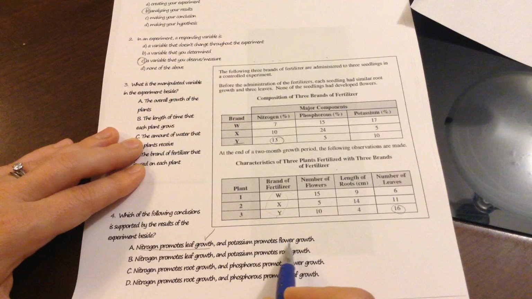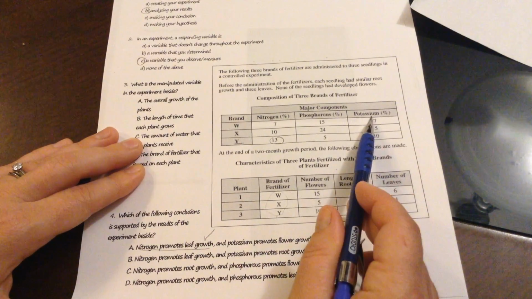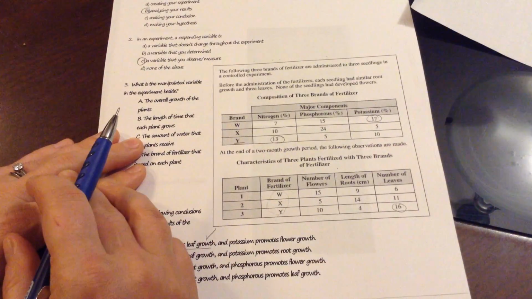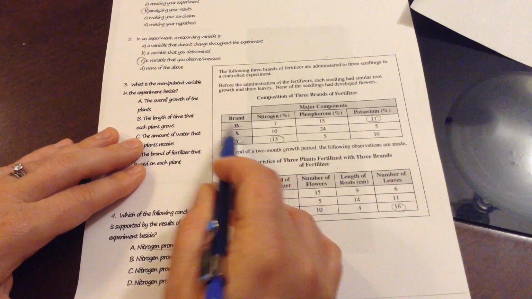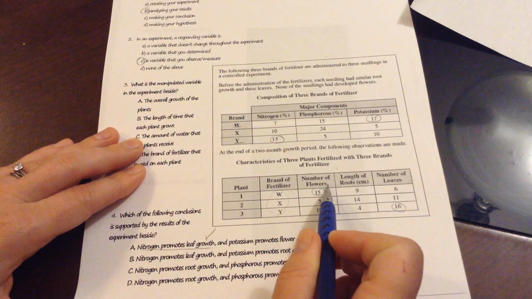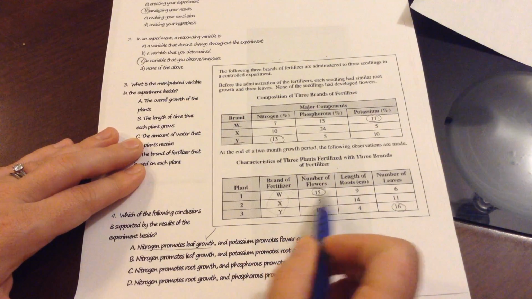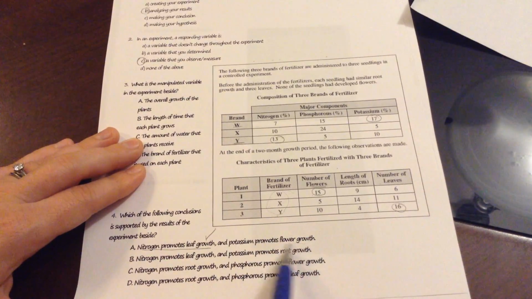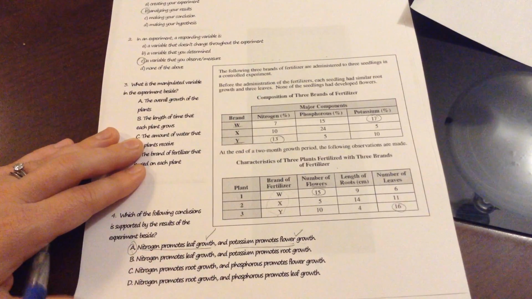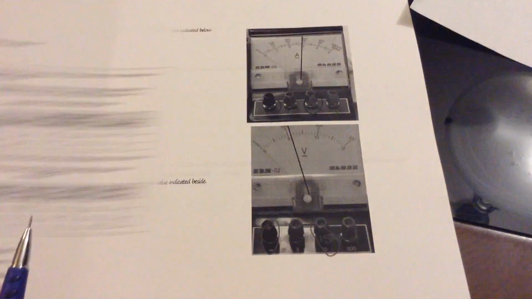And then potassium promoting flower growth. So you go look at potassium. It has 17% here. So brand W has the most potassium, and brand W is creating the most flowers, bigger number. And so yes, potassium does produce flower growth. So your answer is A. You don't even need to look at the other ones.